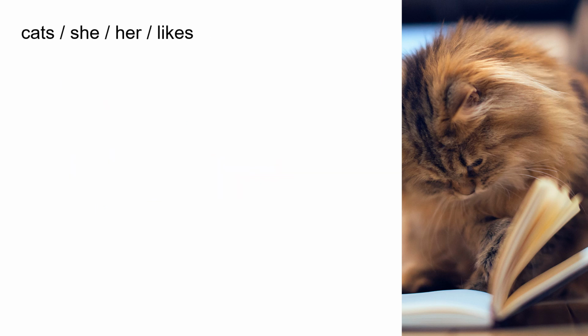Cat, she, her, likes. So cat can be the subject, she can be the subject, but she is already subjective case, and cat cannot be the subject because like has third person singular s. So she likes. She likes cat. C-A-T-S, cat. But whose cat? Her. Her cat. She likes her cat.